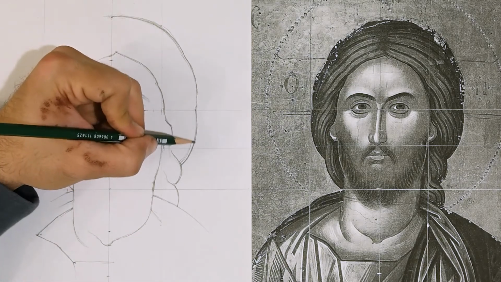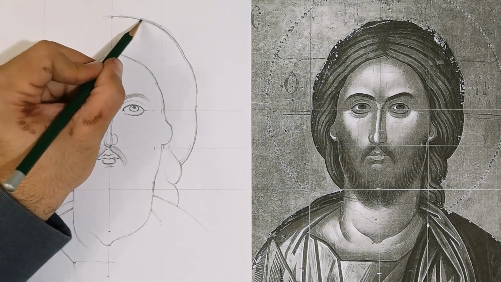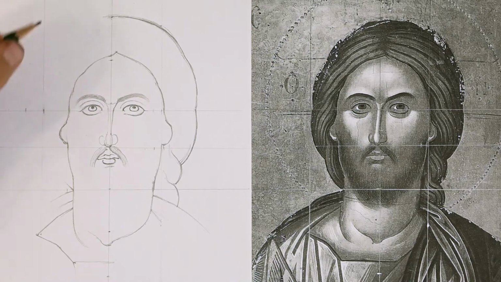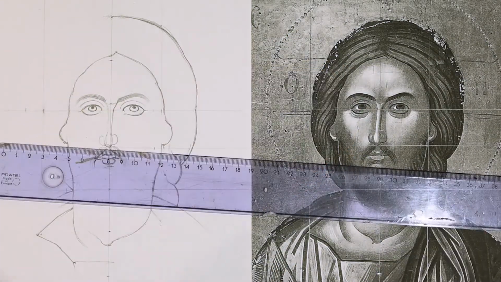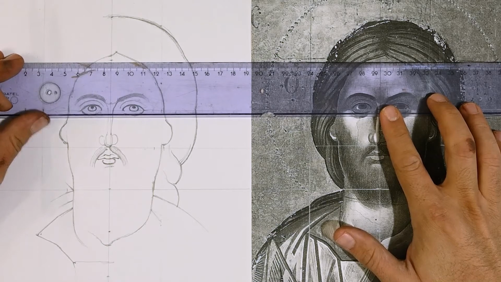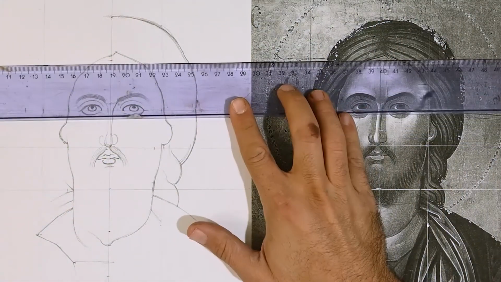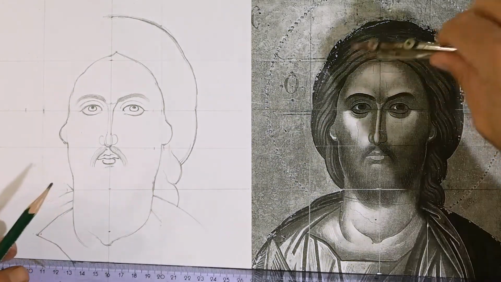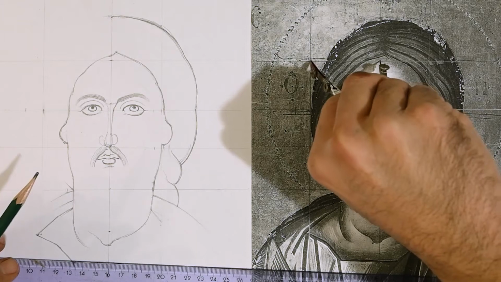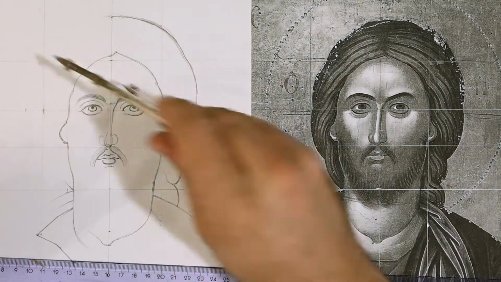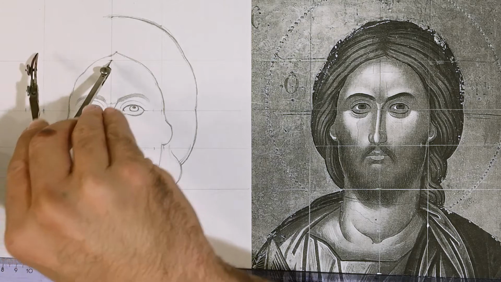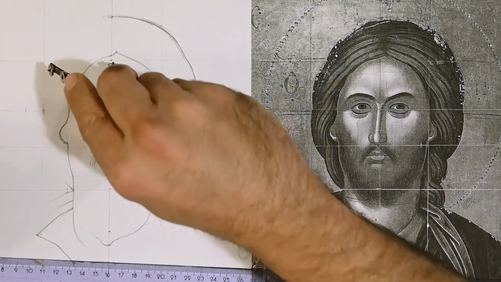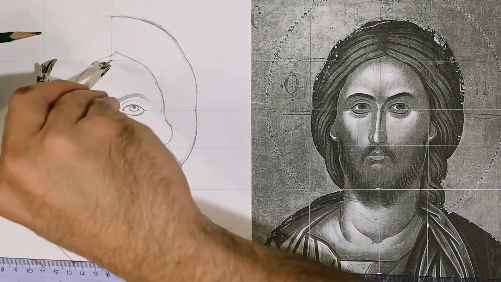There, it needs a little bit. Again, from one length above the nose, I'll draw another horizontal line that will give me the edge of the hair on that area. Here, there.